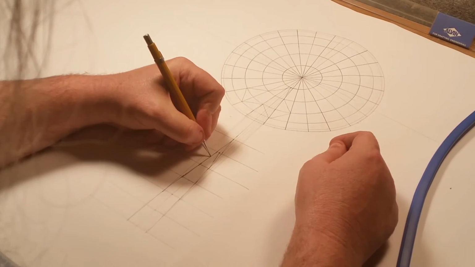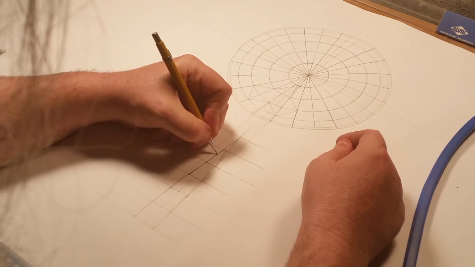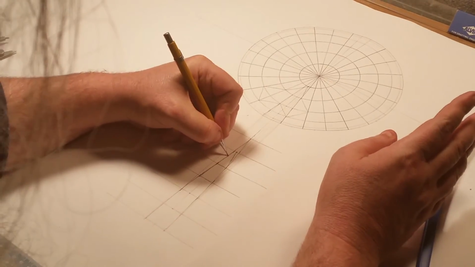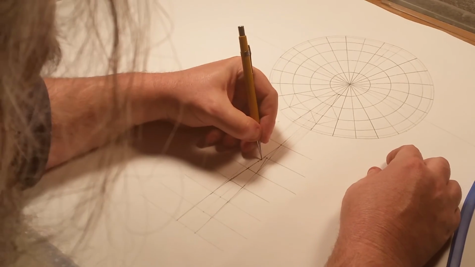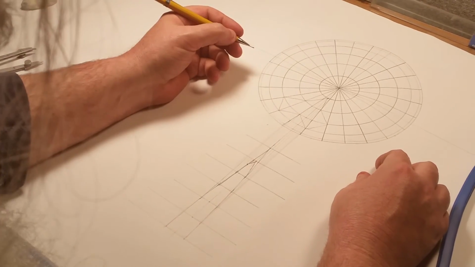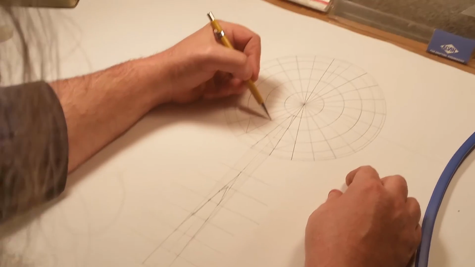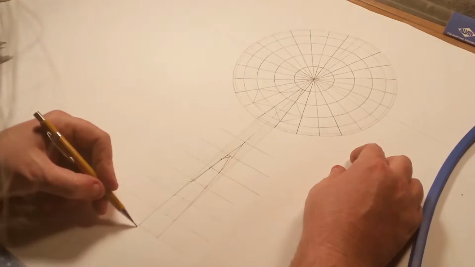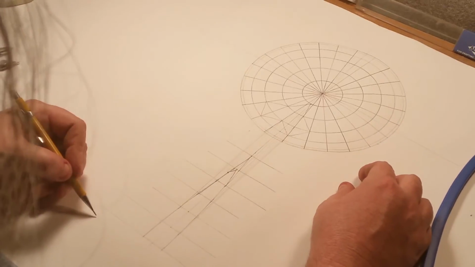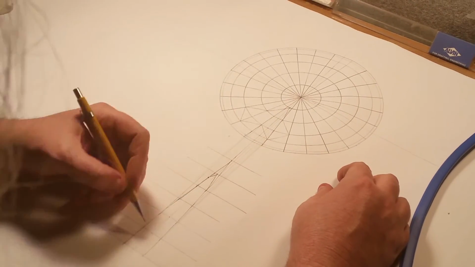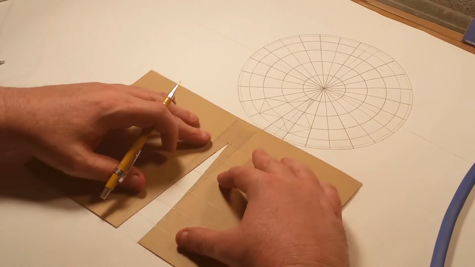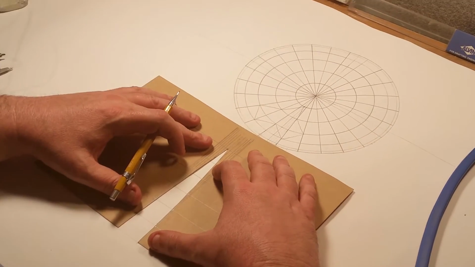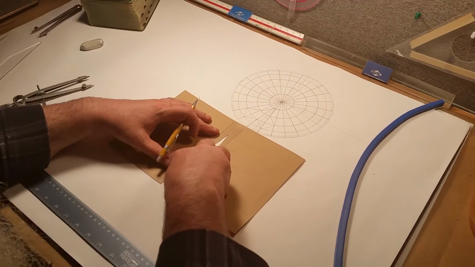So without me doing all the calculations, that point would be somewhere right there. So our line would be right there. Now this line from here to here would be drawn in the next quadrant right here. So this point right here, as this comes up at an angle, I'll lay this in here, and I'll draw the next one in there using my template.